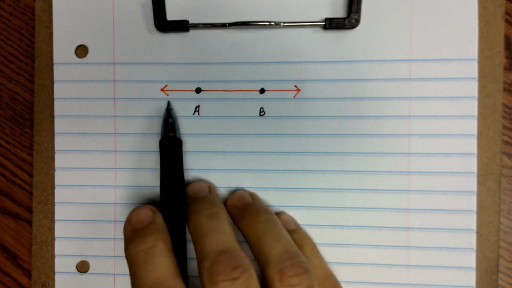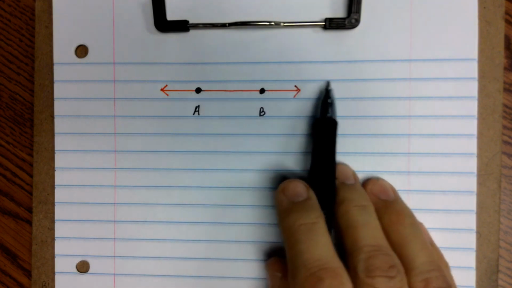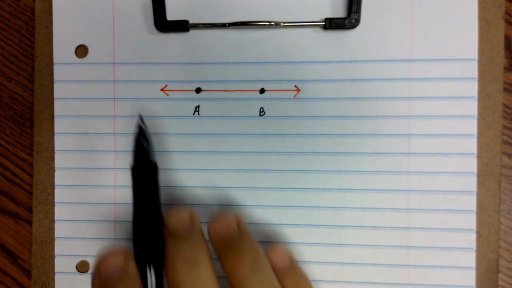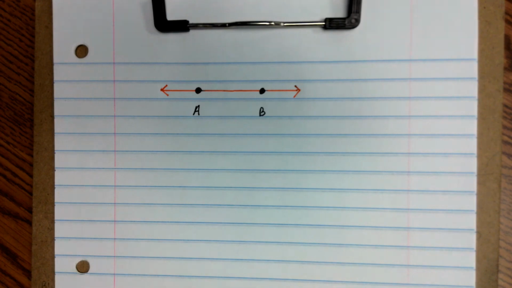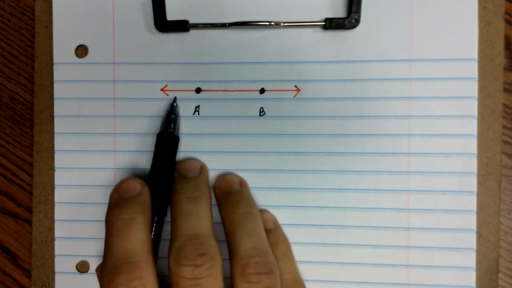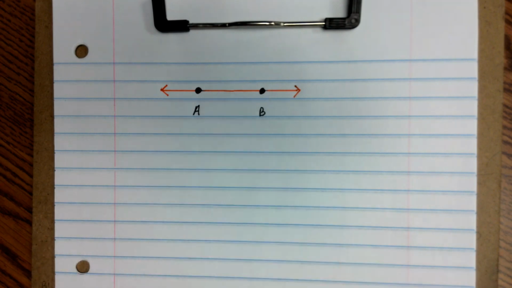Because we had 2 points, and you can draw through it and continuously go to the right and continuously go to the left. So anytime that it tells you to find a line on any of your worksheets or in your activities, you're just going to look for something that looks like this, that has 2 points, right?